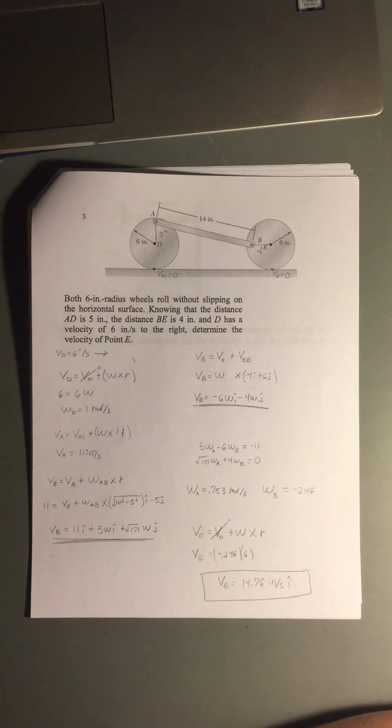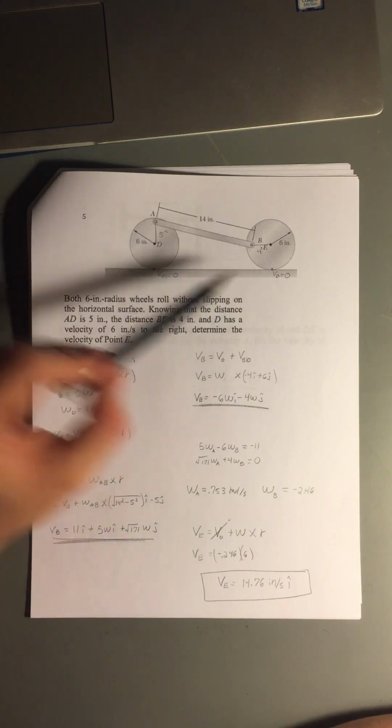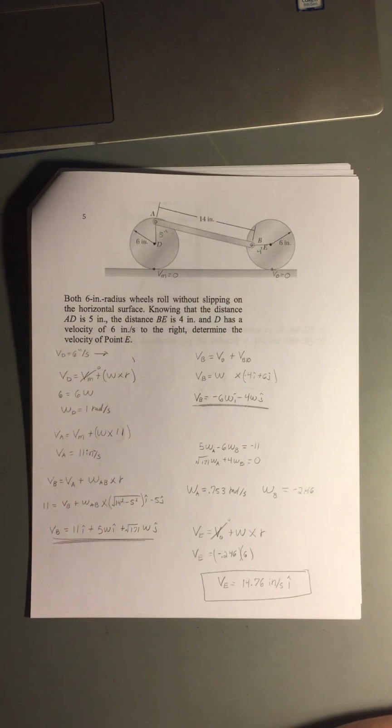For problem number 5, we have these two wheels that are rolling along this horizontal surface, and we're told that they're not slipping. They're also connected by this rod AB that's 14 inches long. The question wants us to find the velocity of point E right here. We're given the radiuses, the distance of this rod, and we're also given the velocity of D right here, which is 6 inches per second.